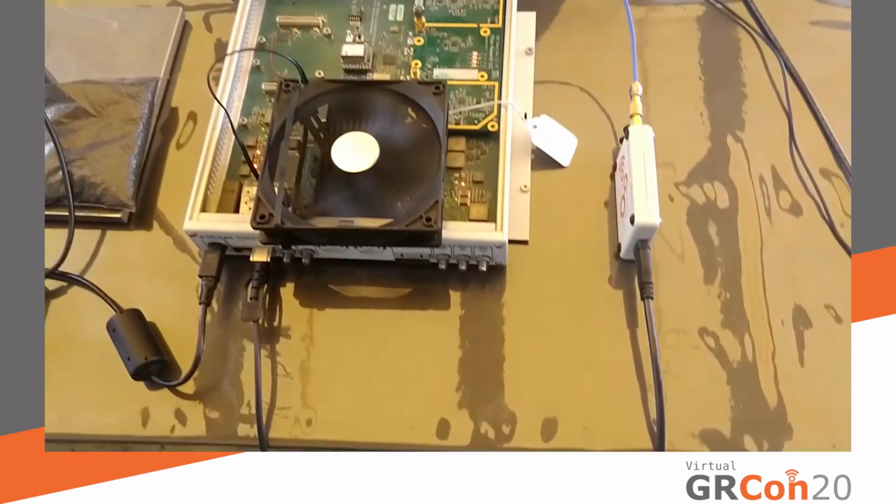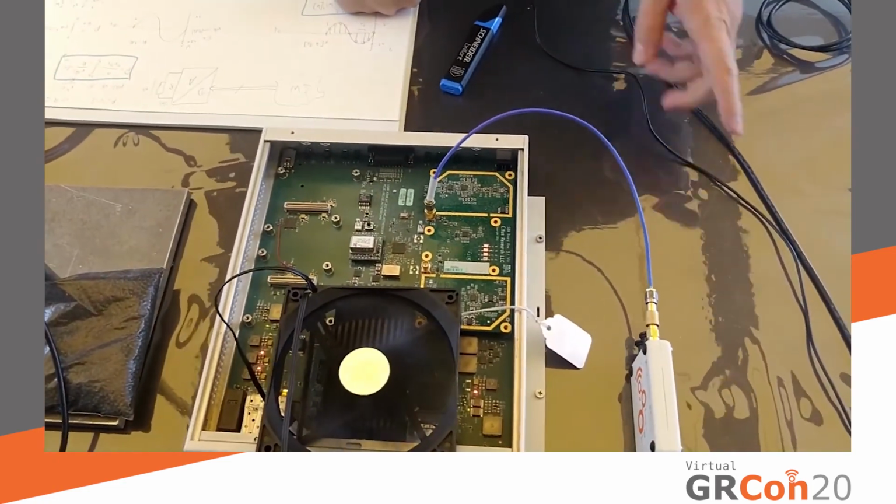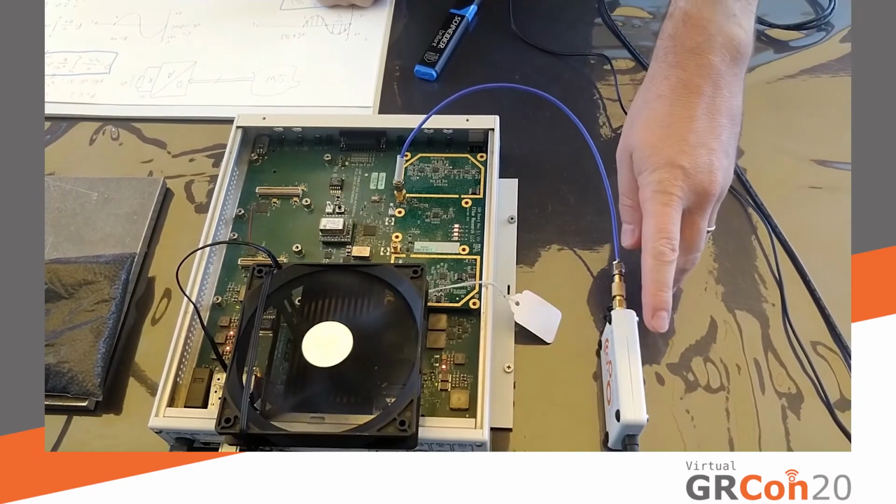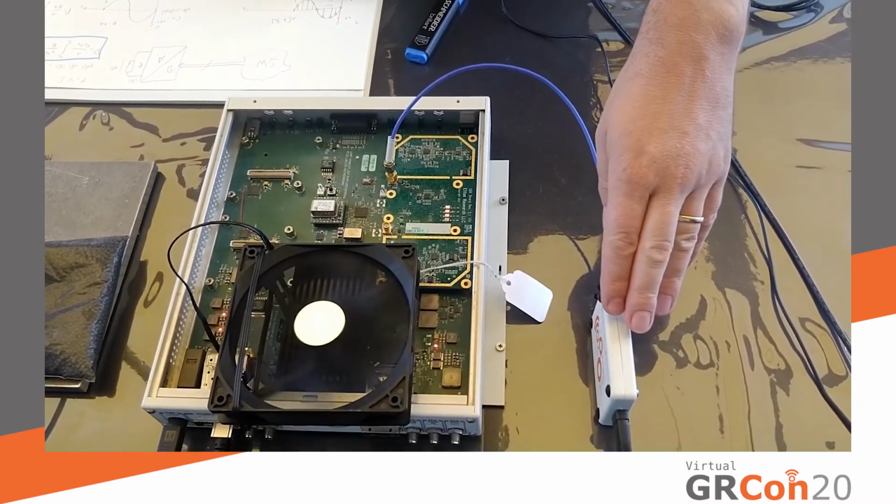So first of all, I want to introduce the hardware that I'm using in this setup. This is my B200 Mini. I'm using this as a signal generator. It's a transmitter.